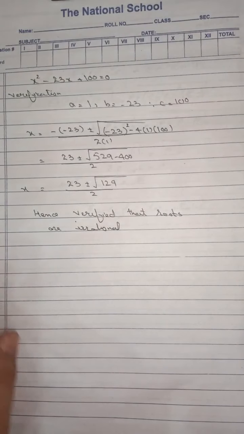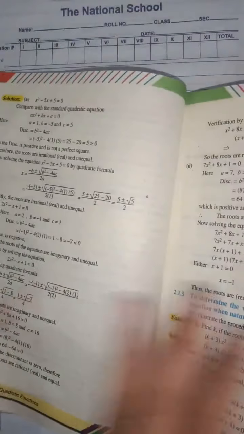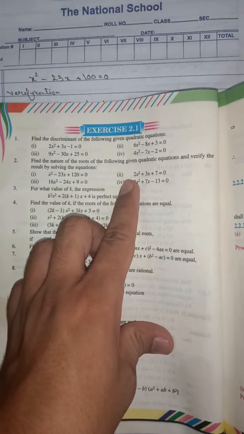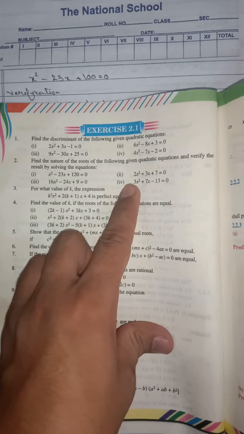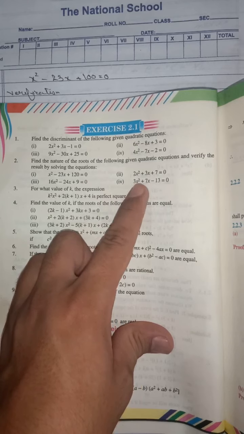Now I hope you understand, because we have discussed the 4th part in the example and the 5th part in the first part of question number 2. Now you will apply the discriminant on the 2nd, 3rd and 4th parts and see what kind of roots appear, either imaginary or equal to 0, and write the condition accordingly.